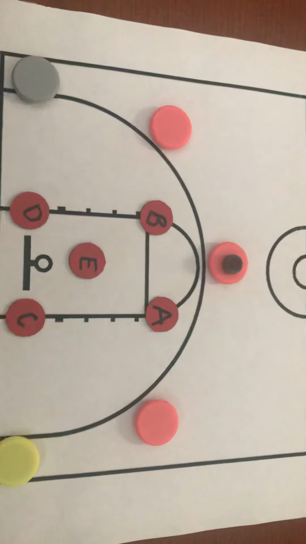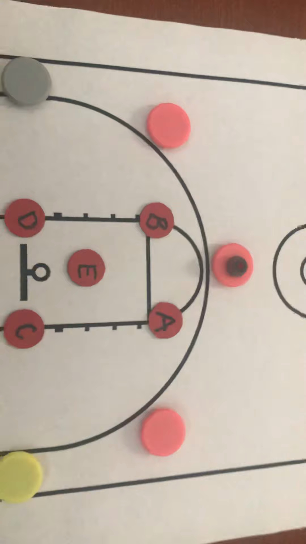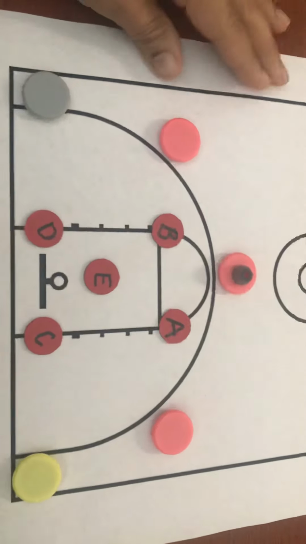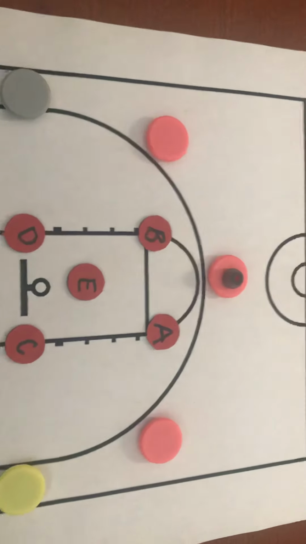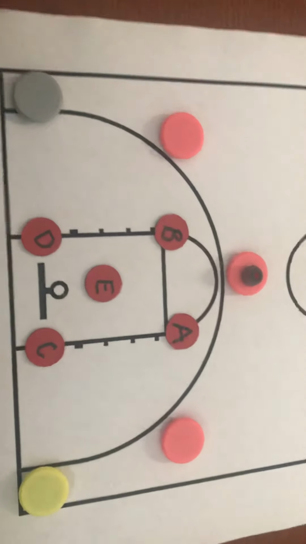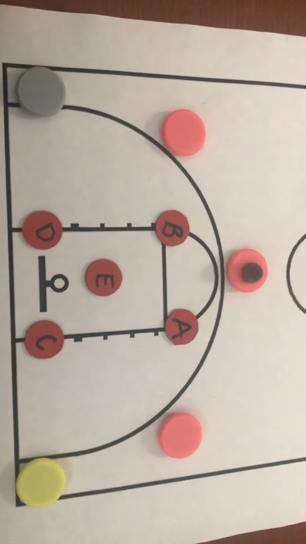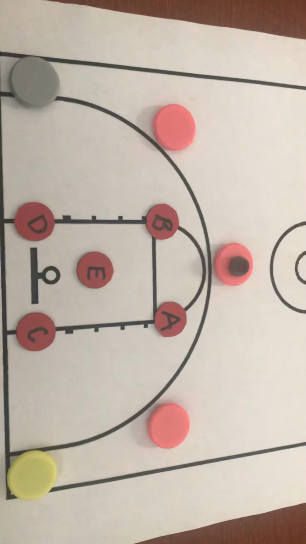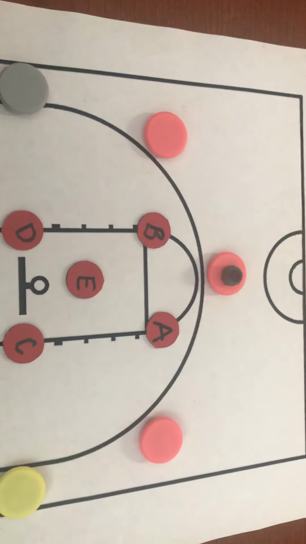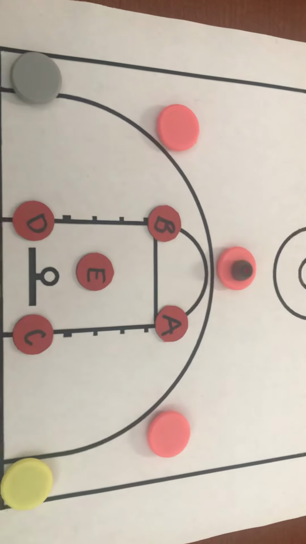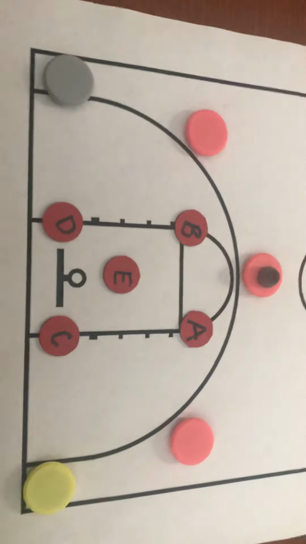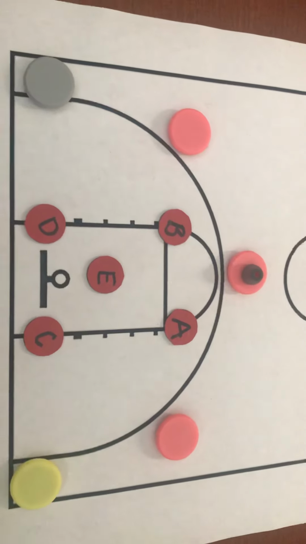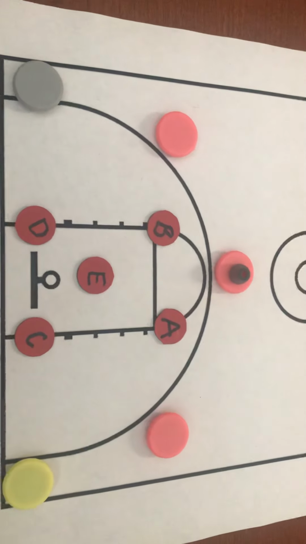So this next practice, we are going to start learning how to play against a zone. In order for us to learn how to play against a zone, we're going to have to understand what the zone looks like so that when we see it, we know that they're playing in a zone. We should understand the strength of a zone. Why do teams even play a zone? That will better help us break the zone down when we play our offense.